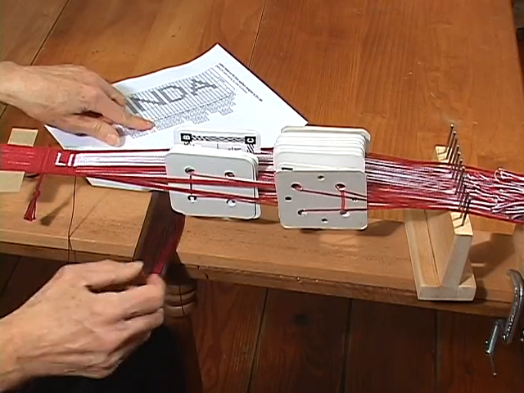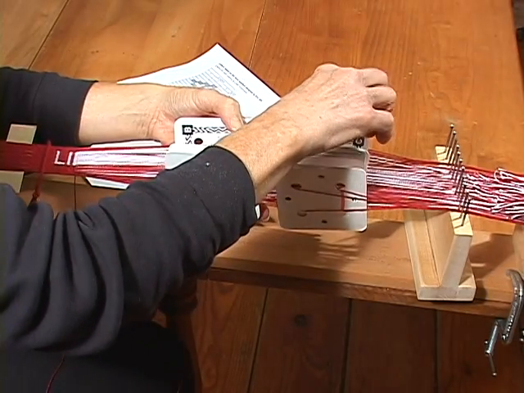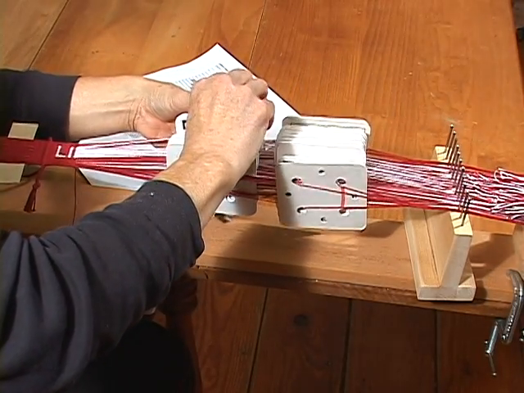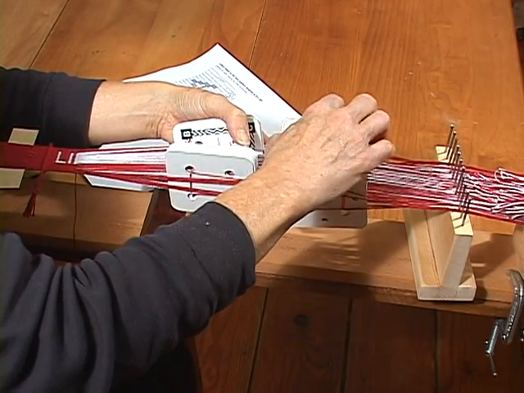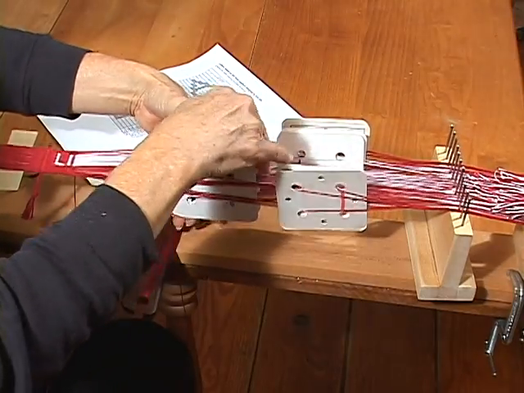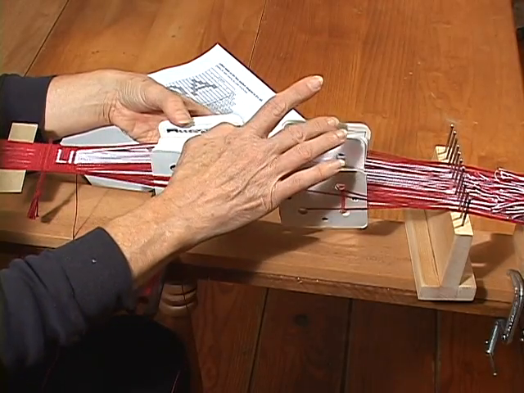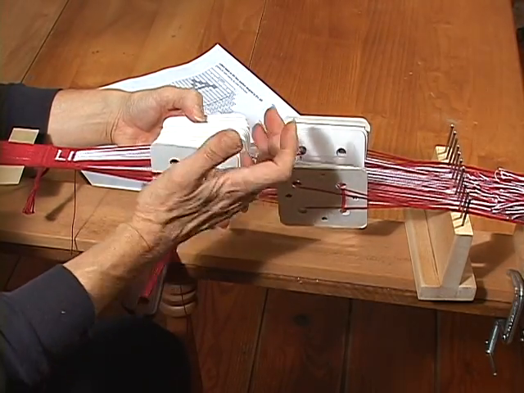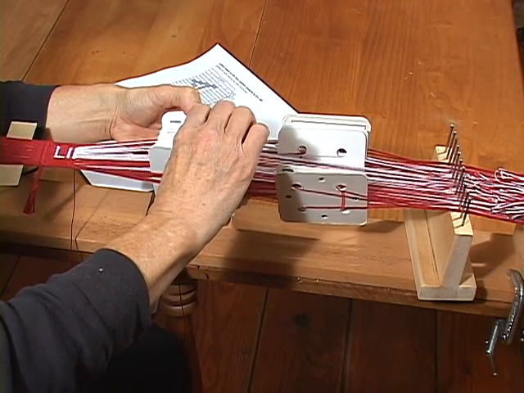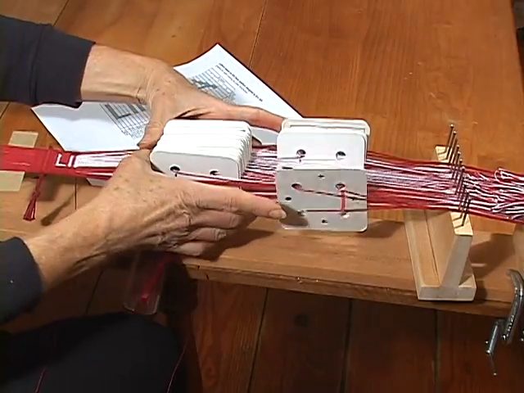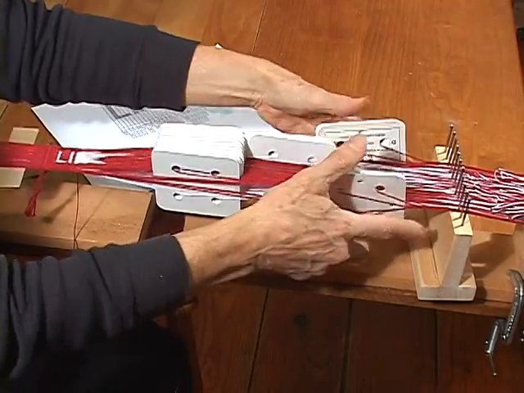Okay, the next row I need 4. 3. So I've got 4, 3, and 17. It's always good to double check your count. Okay, so now it's a forward turning row, so this goes opposite and always goes forward.